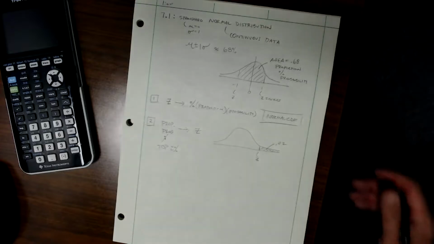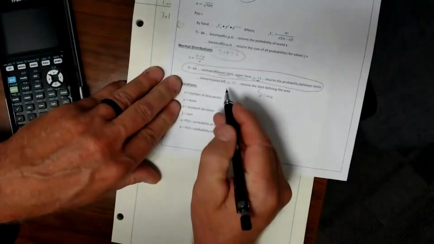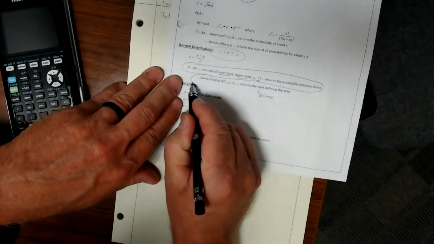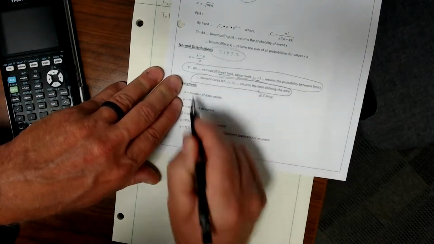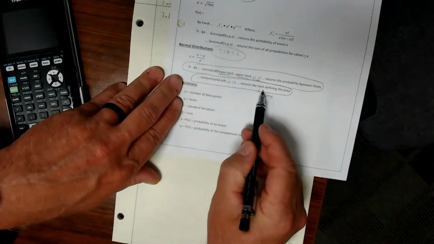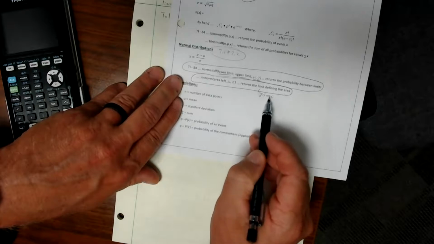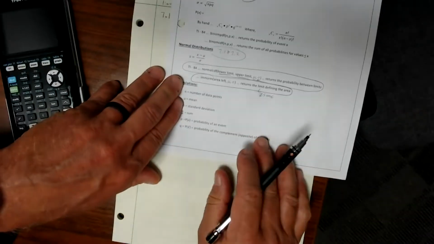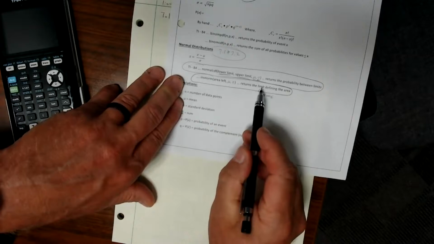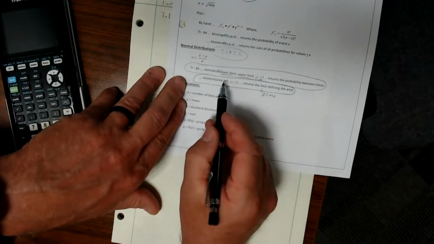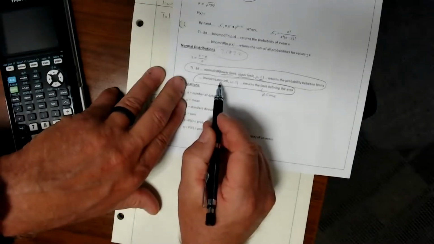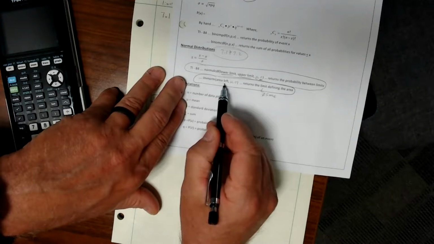Well, that's what inverse normal does. What does it do? It returns the limit defining that area. In this case, we're using a z-score. On Wednesday, we'll be looking at this in a little bit broader lens, but we're looking for the z-score that would define that. Notice, interestingly, this only works if the area is to the left.